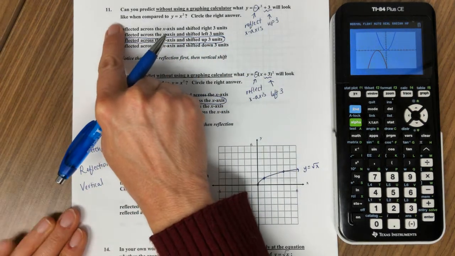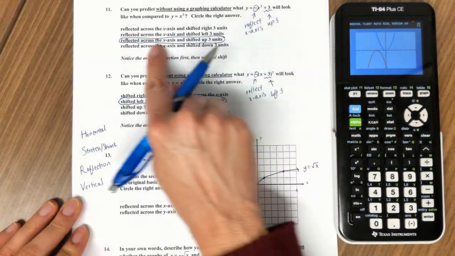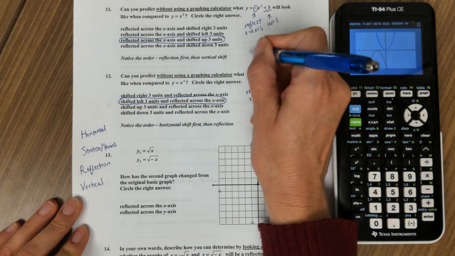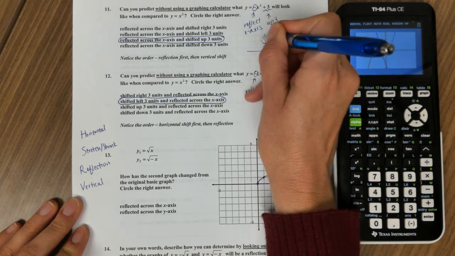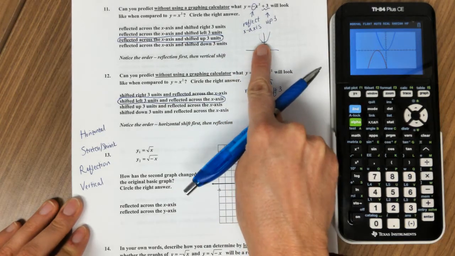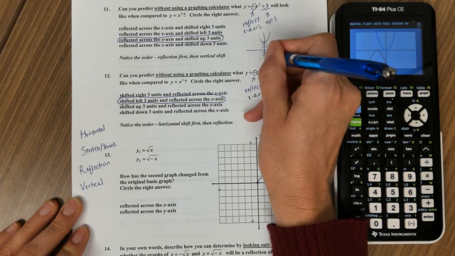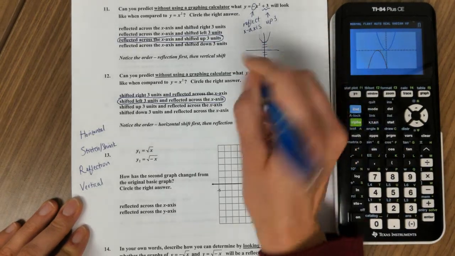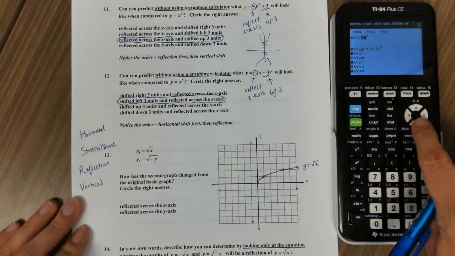And actually for number 11 it does make a difference. If we shifted up first, this parabola shifted up 3 units, and then we reflected across the x-axis, that will give us this function, but that's not what we got when we graphed that in number 11.